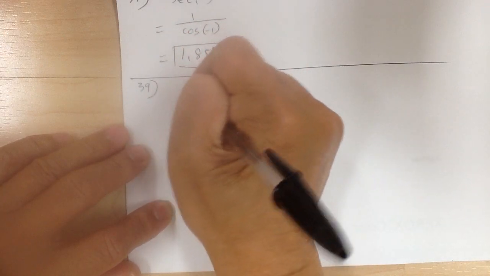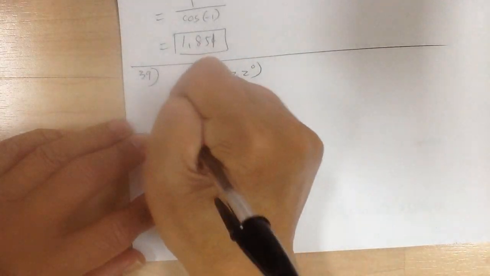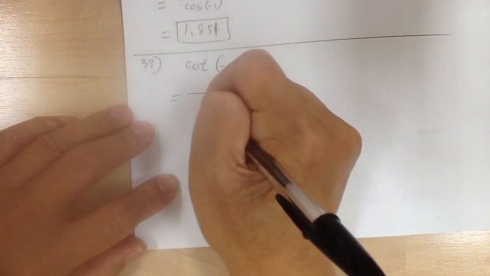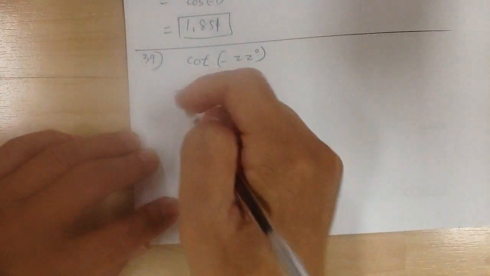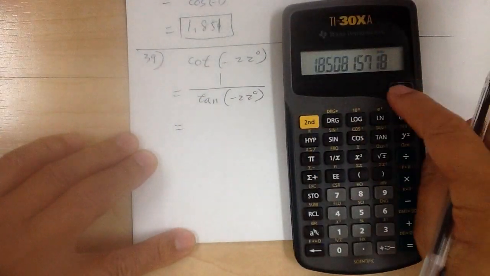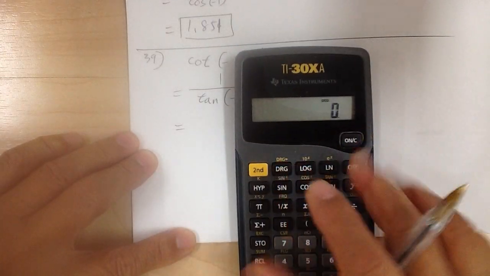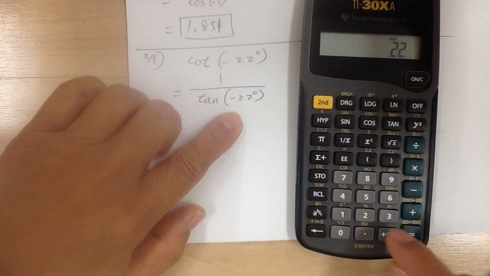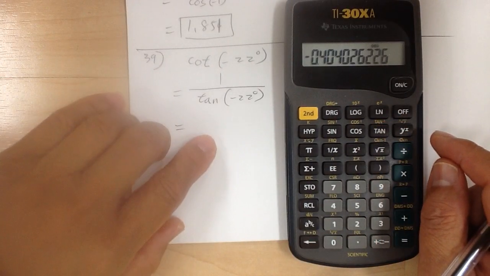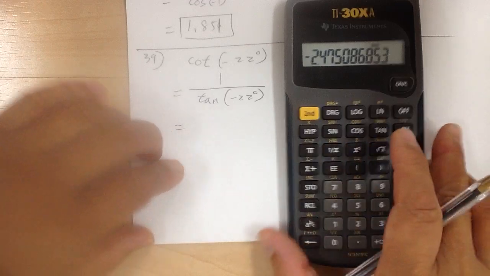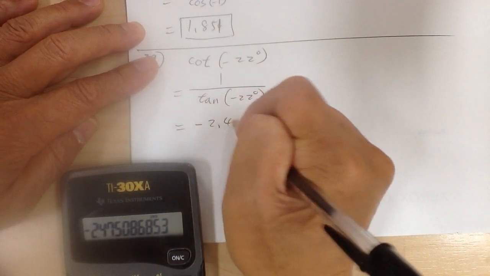Okay, next one. Number 39, cotangent of negative 22 degrees. First convert into 1 over tangent of negative 22 degrees. Then get your calculator. Make sure it's in the degree mode. So 22 negative, take the tangent of that and then you have to flip it over. So it'd be negative 2.475.